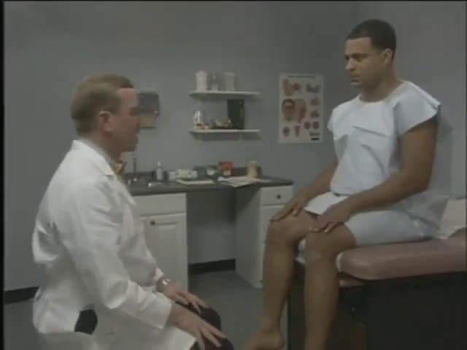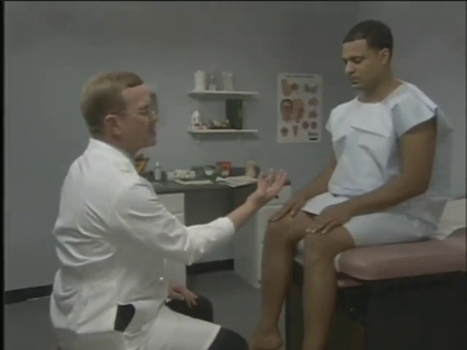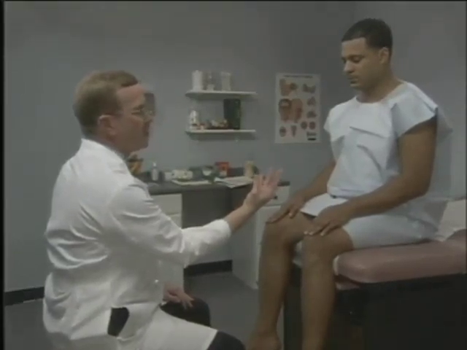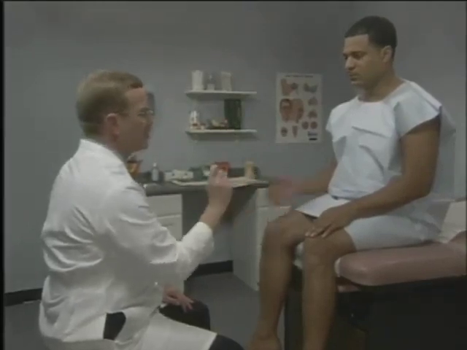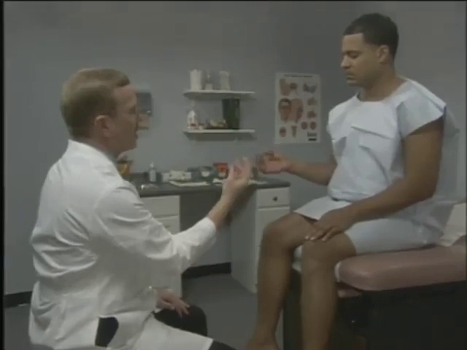Good. Now ask the patient to tap the distal joint of his thumb with the tips of his fingers in sequence. 1, 2, 3, 4. 1, 2, 3, 4. You do it. Again, observe the movement, speed, rhythm, and smoothness.